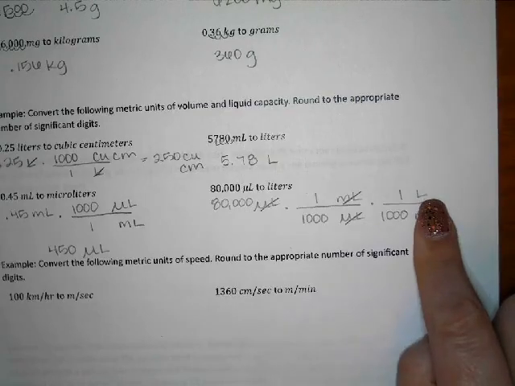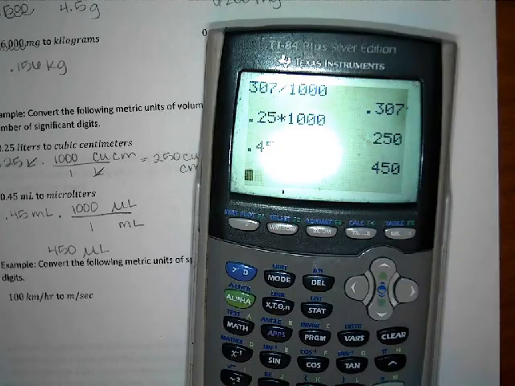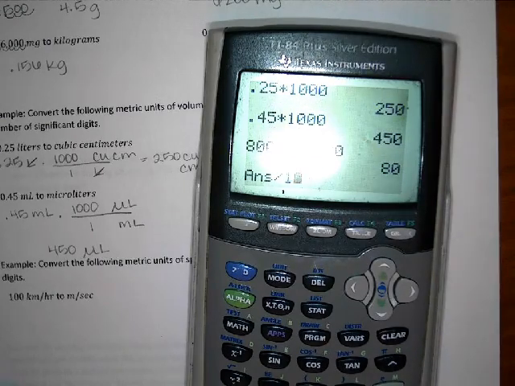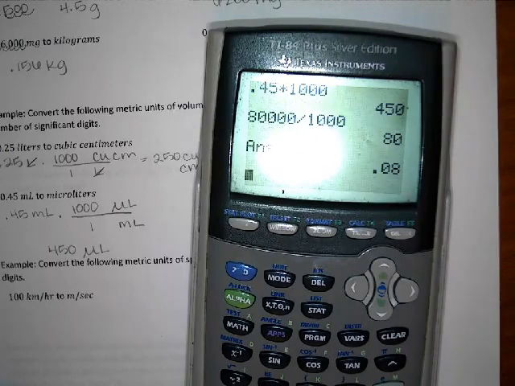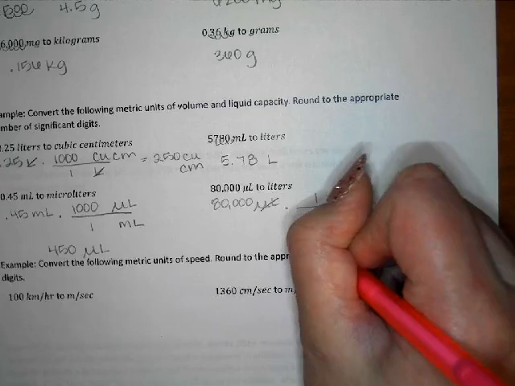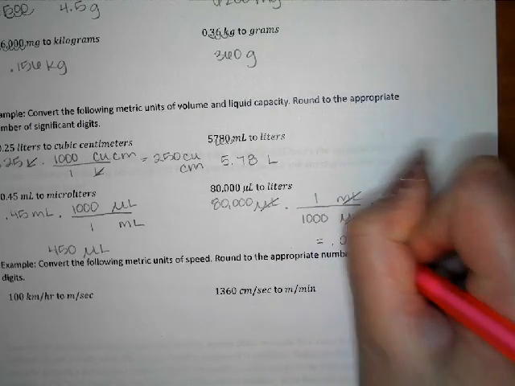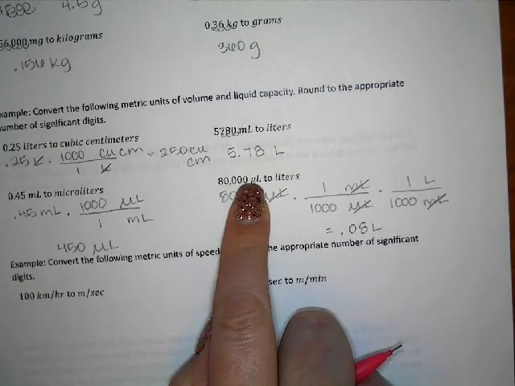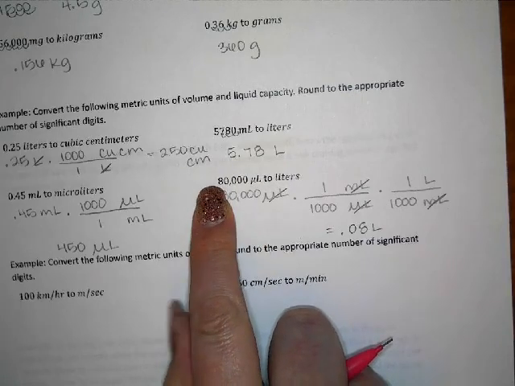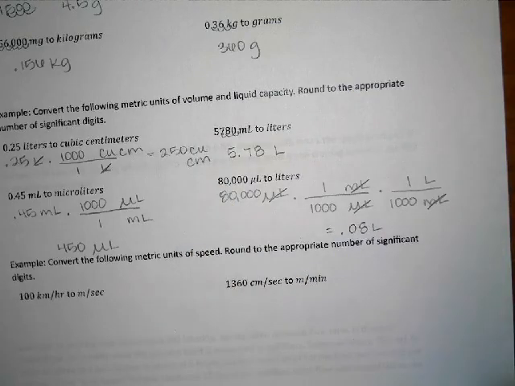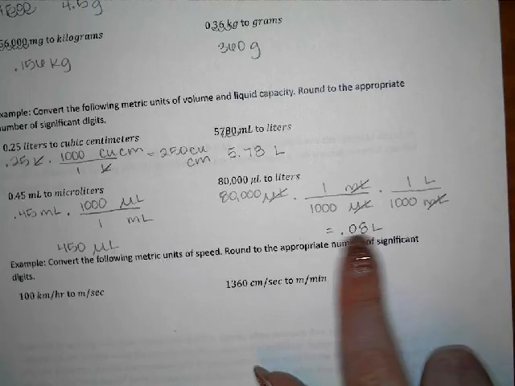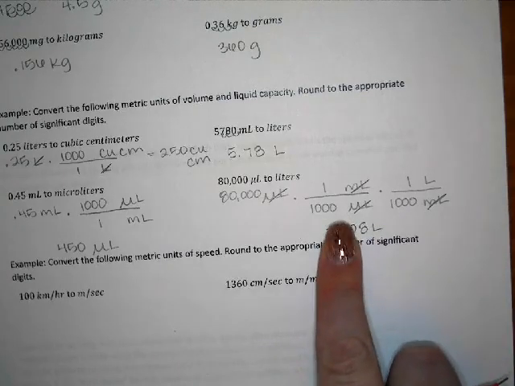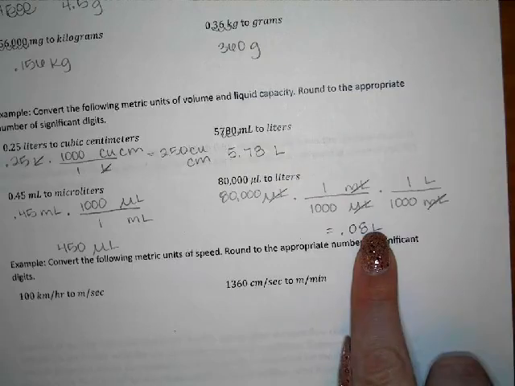I need to do 80,000 divided by 1,000, and then divide by 1,000 again, 0.08 liters. Okay, and if I look at the original number, it's a whole number with a bunch of zeros after it, and so the only significant digit is the first number, and so my answer can only have one significant digit, and whenever you have a decimal number, the zeros in the front are not significant. So the 8 is the only significant number there, so 0.08 is a good answer.